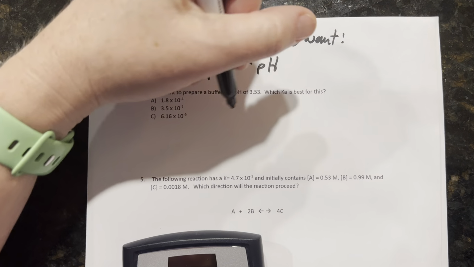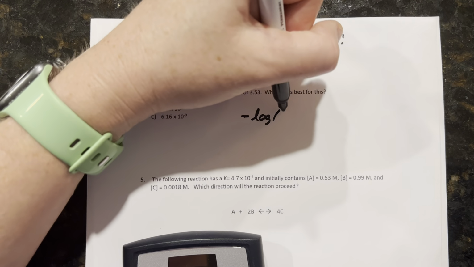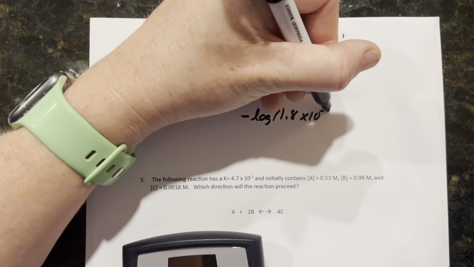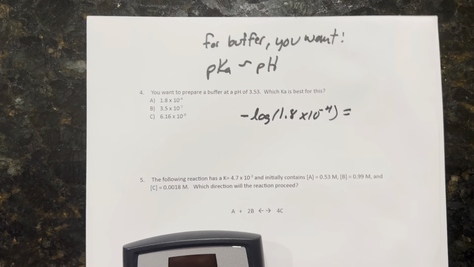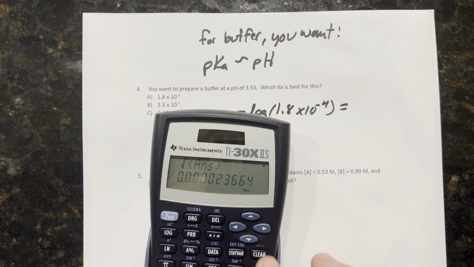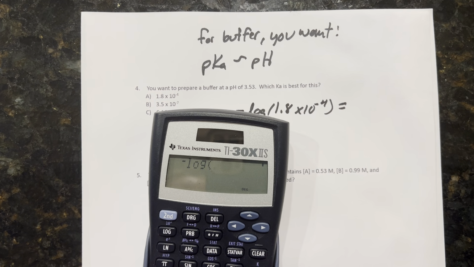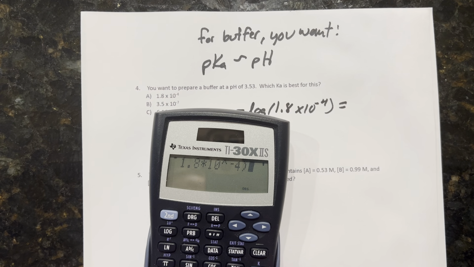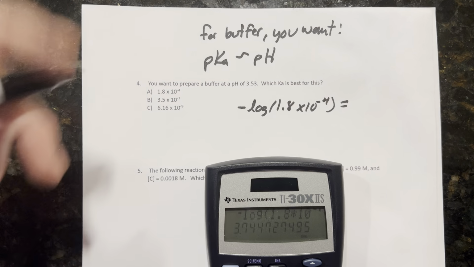Essentially, for this first one, for example, we'd say the negative log of 1.8 times 10 to the negative 4 equals, and then we just do that. So let's turn this on. Negative log of 1.8 times 10 to the negative 4. It should be about 4, and we get 3.74.